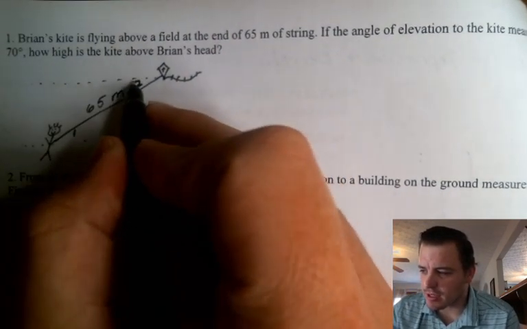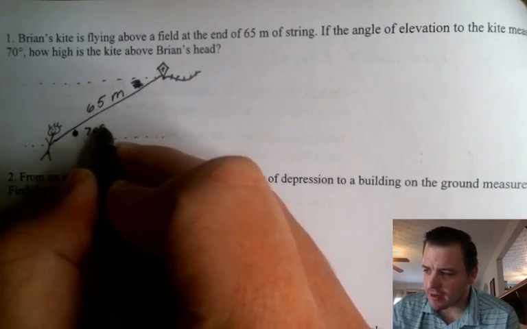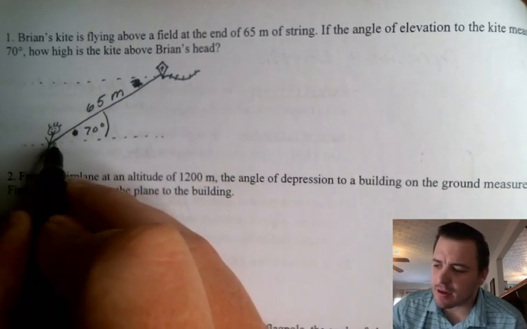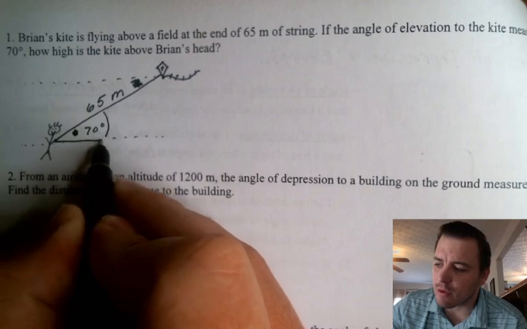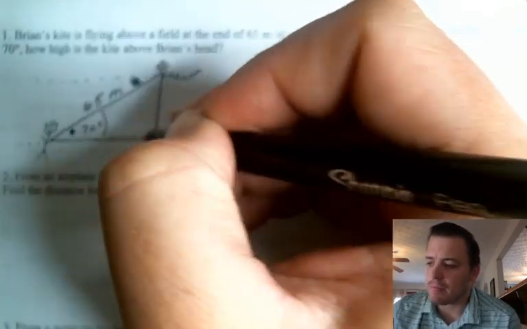So I'm just going to kind of cross those out. So 1 right here is 70 degrees. That angle right there is 70 degrees. Now notice here, from here, we could form a perfect right triangle. Okay?